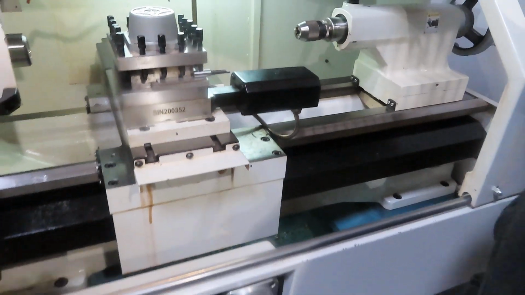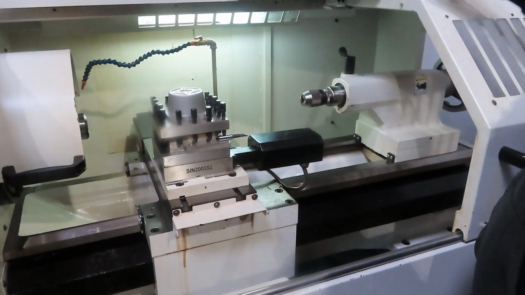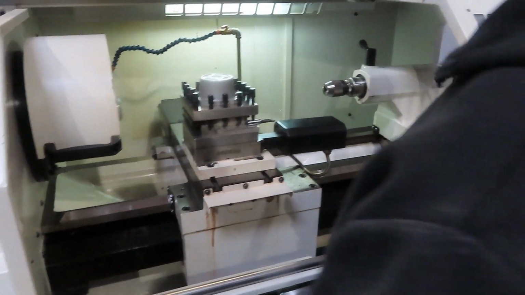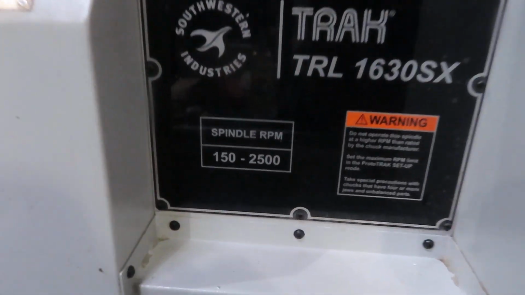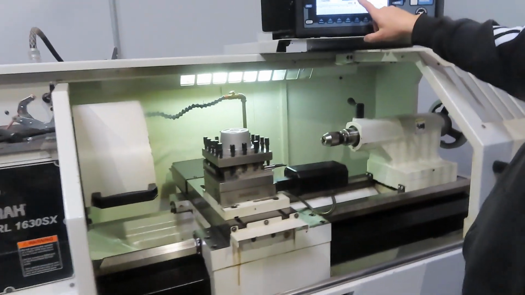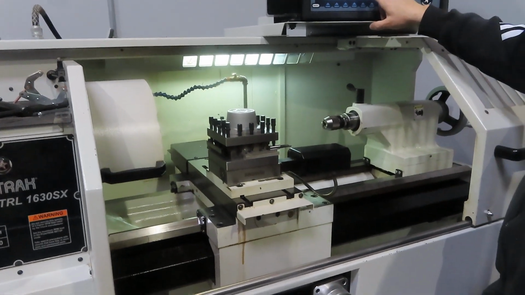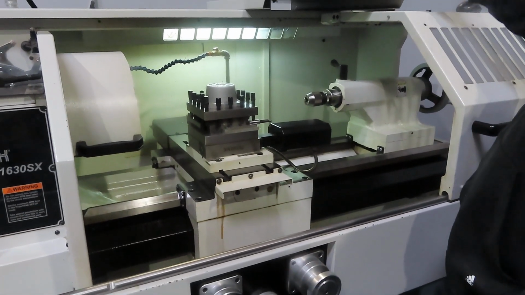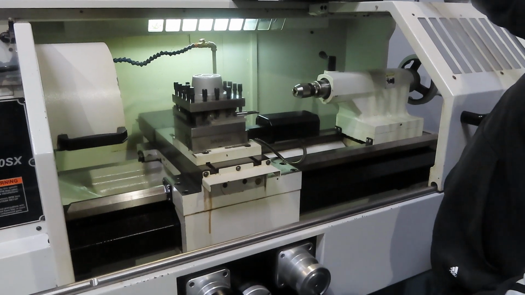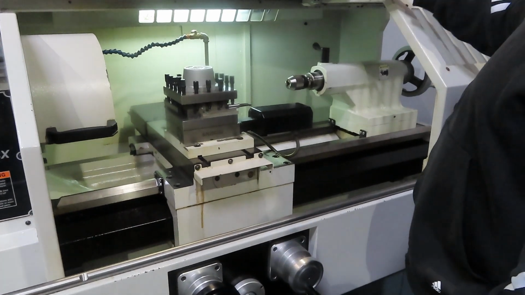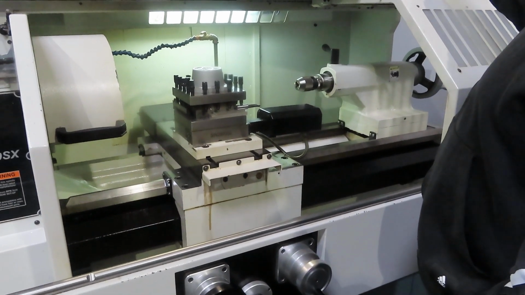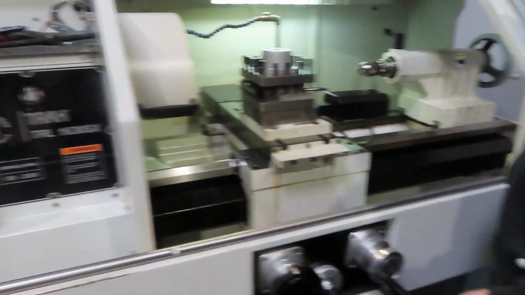All right, can you ramp up the spindle for me and show, what's the maximum spindle speed? Max spindle speed 2500. So, and it has RPM and SFM. Right, if I type in 1500, well, surface feet per minute and revolutions per minute.